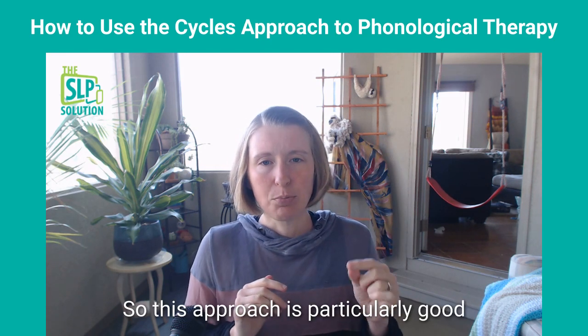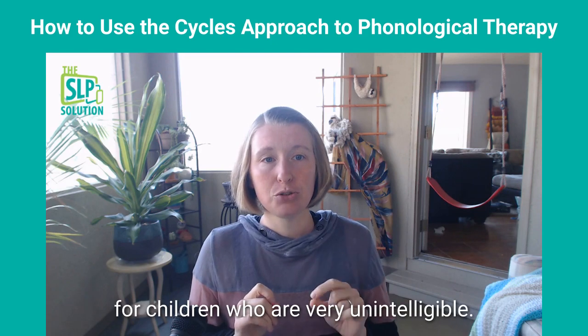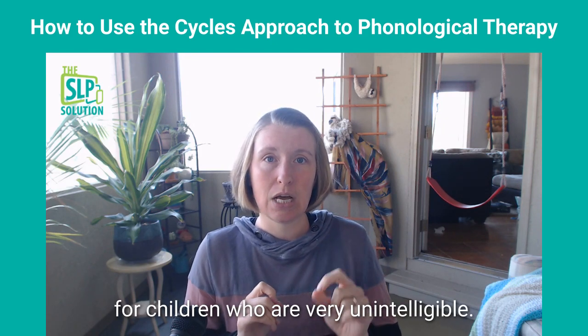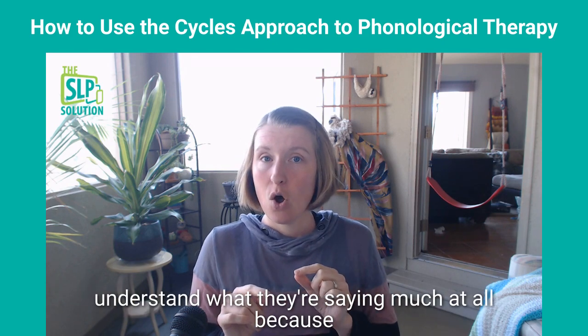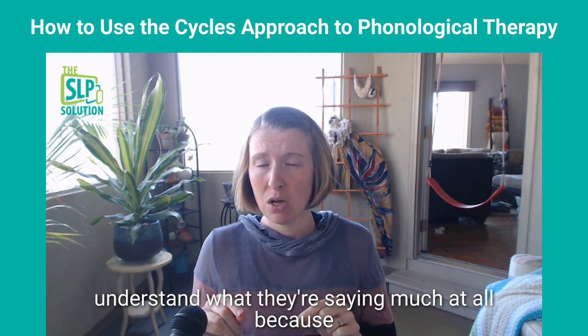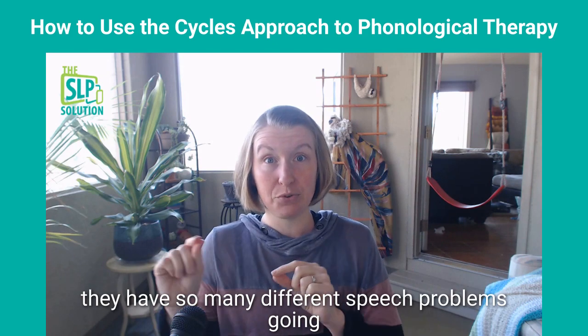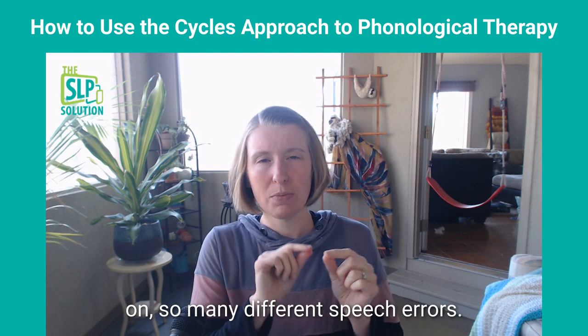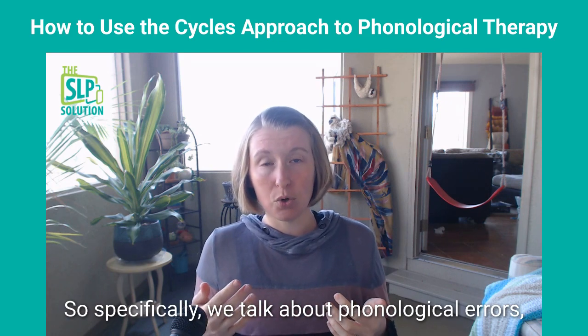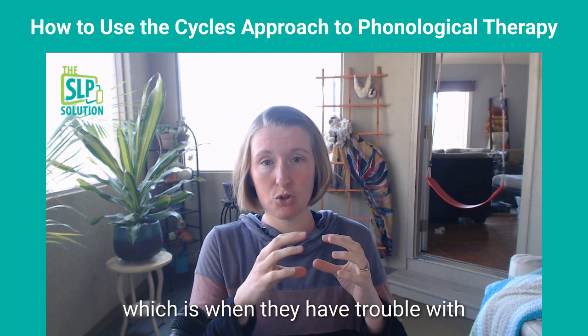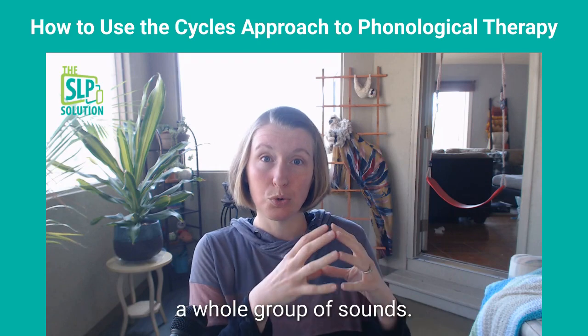This approach is particularly good for children who are very unintelligible, where you really cannot understand what they're saying much at all because they have so many different speech errors. Specifically, we talk about phonological errors, which is when they have trouble with a whole group of sounds.